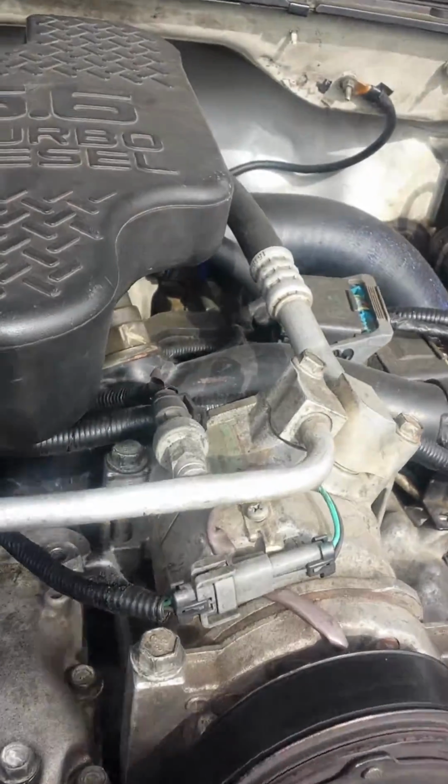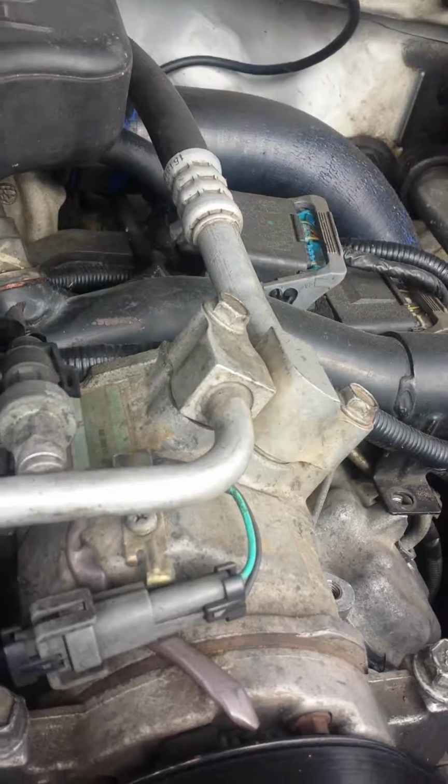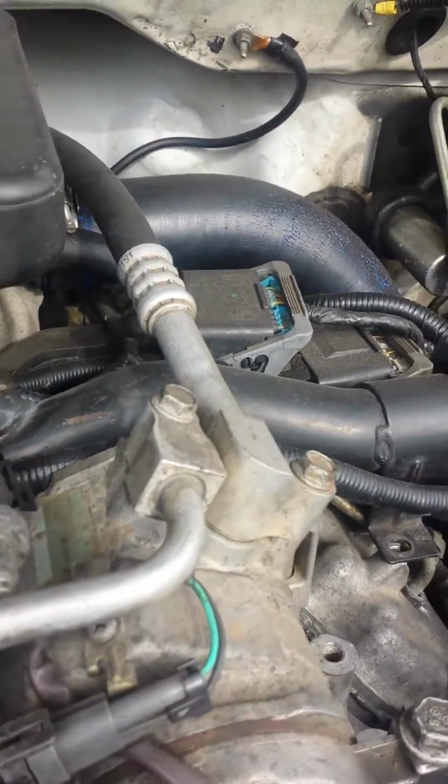So from here, we go to the high side line right here. So compressor to the high side line, goes from high side line to the condenser. Now the condenser is used to cool off the Freon going through it so that we can use it to properly cool the air in the cab.